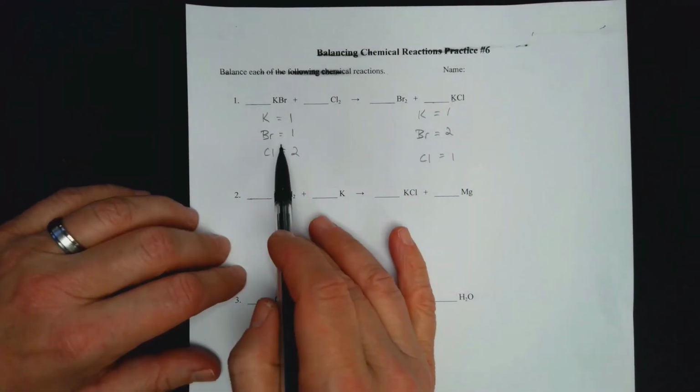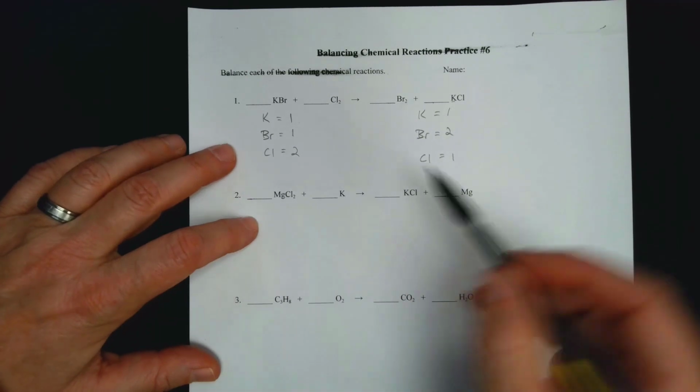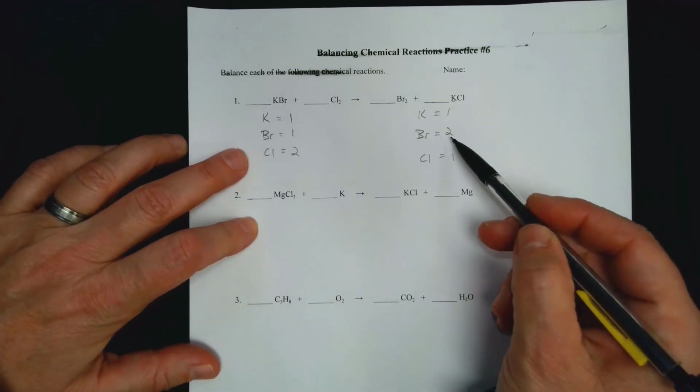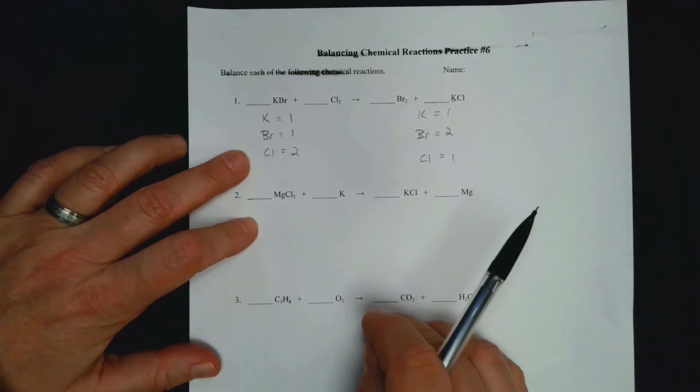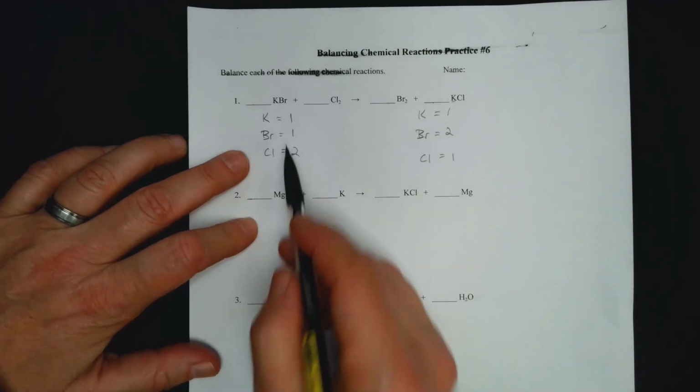Now, in terms of which one of these do I try to balance first, for this one, it doesn't really matter. I like anything that has a ratio of 2 to 1, or 3 to 1, or 4 to 1, or anything to 1. Those are the easiest to balance, okay?